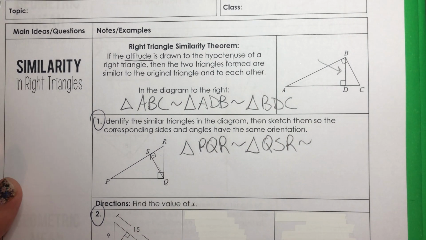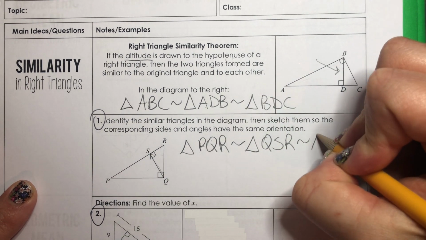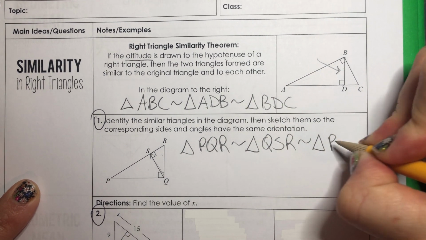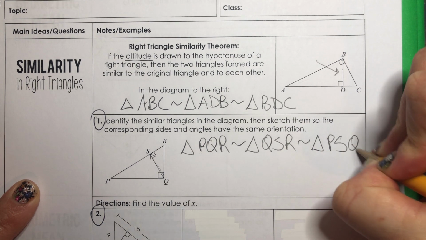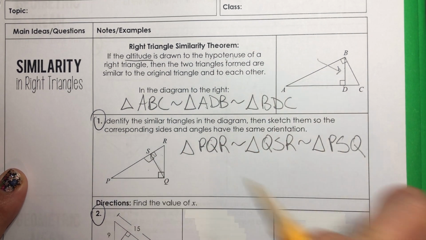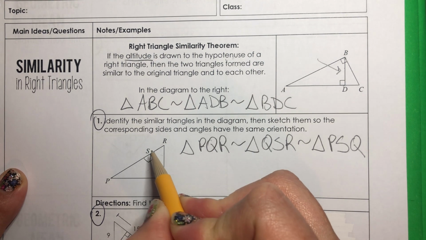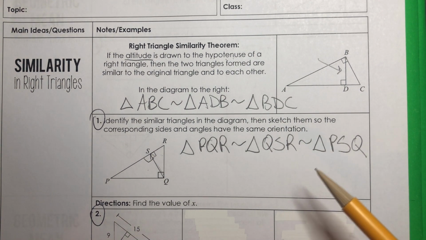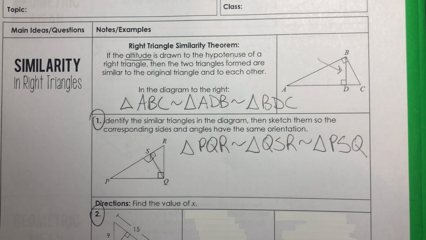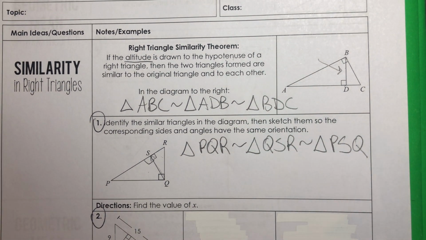All right, let's name our third triangle here, which involves the letters P, S, and Q. Okay, if I stick with the same order, then I have to call this triangle P, S, Q, because we have PS leading up to our right angle here. Okay, PS is the longer of the two legs, and then you have SQ, which is the shorter of the two legs. So that's our similarity statement. All right, we identified them. Now we have to sketch them so that they're all facing the same way.